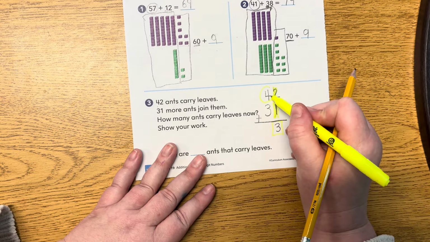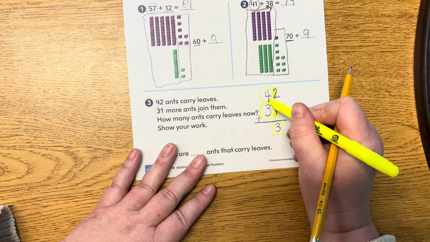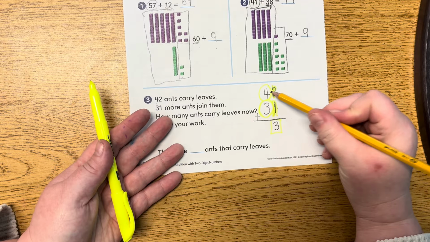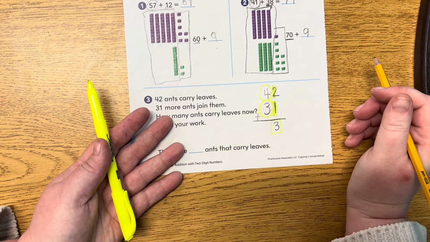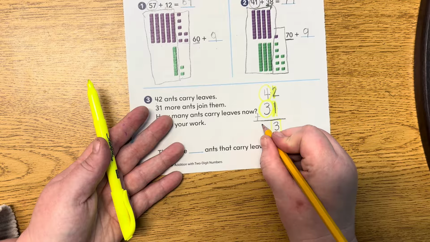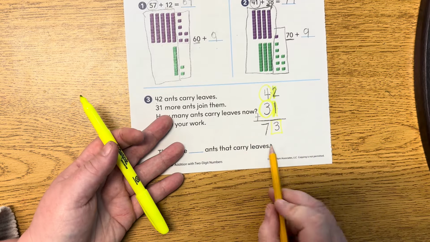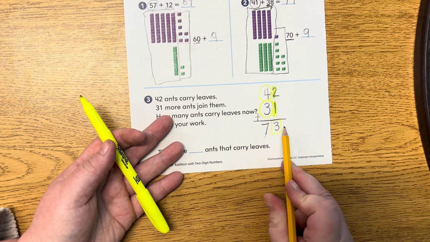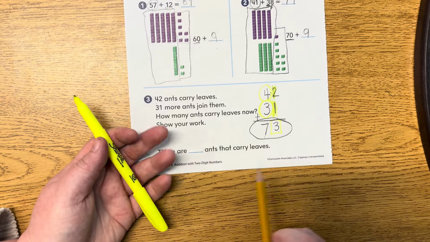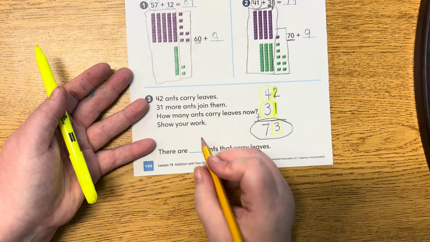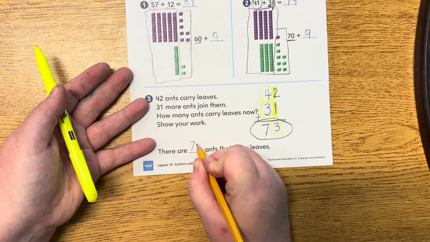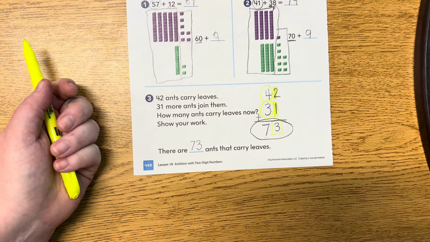I'm going to circle my tens. I have 4 tens plus 3 tens. What's 4 plus 3? Yes, it is 7. Very good. So I have 7 tens and 3 ones, which is 73. Okay, so I have 73 ants carrying leaves. Very good.